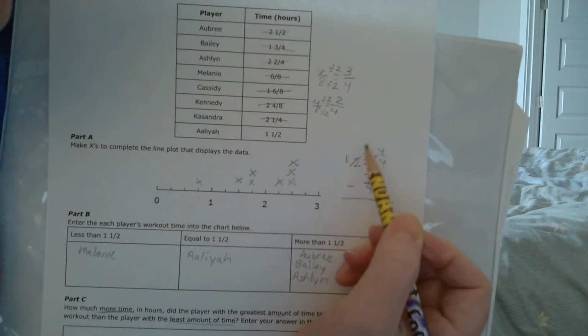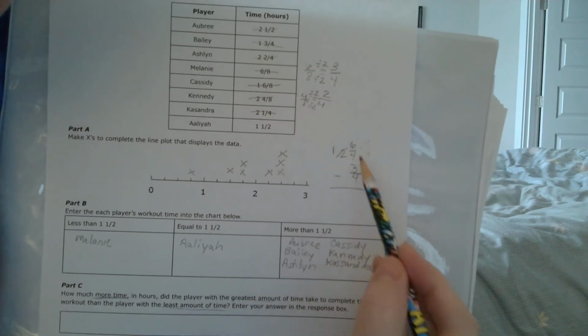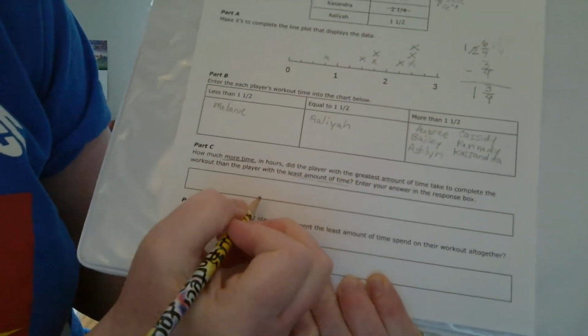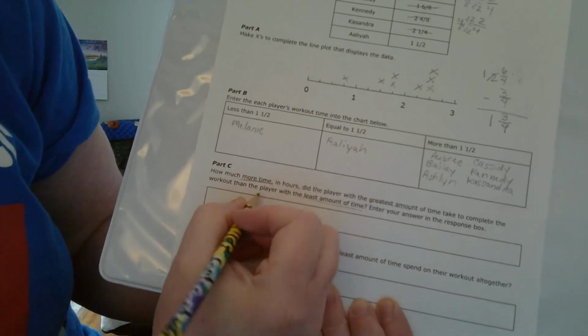If I add 4/4 to 2/4, that's going to give me 6/4. Now I can subtract. 6 take away 3 is 3, so 3/4. 1 take away 0 is 1. So your answer is 1 3/4 hours more.